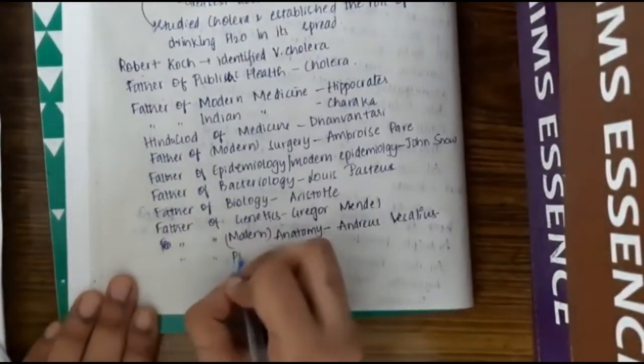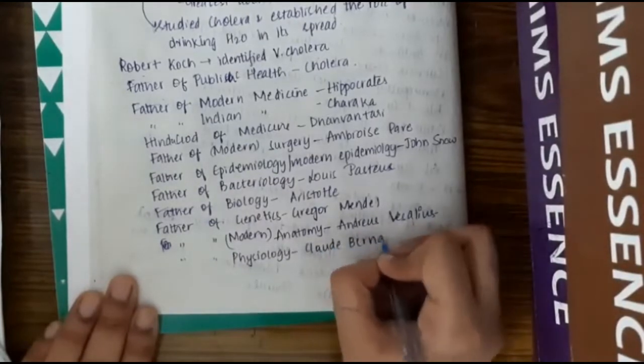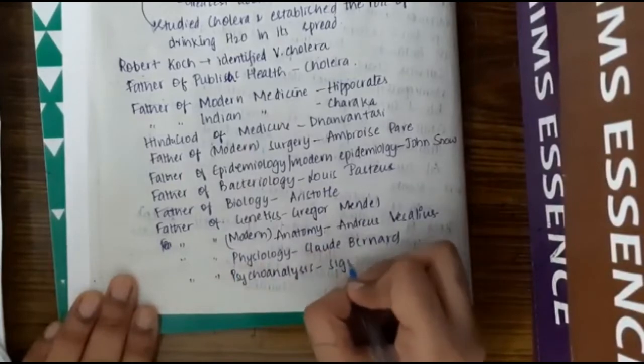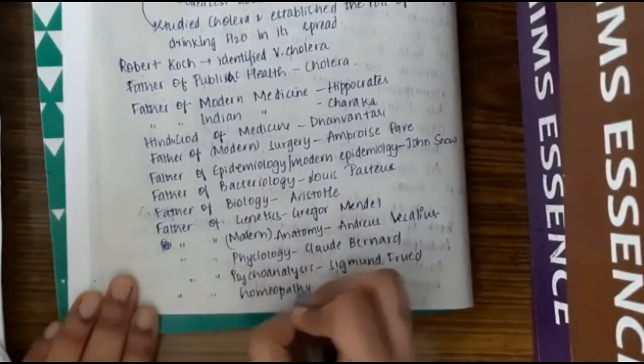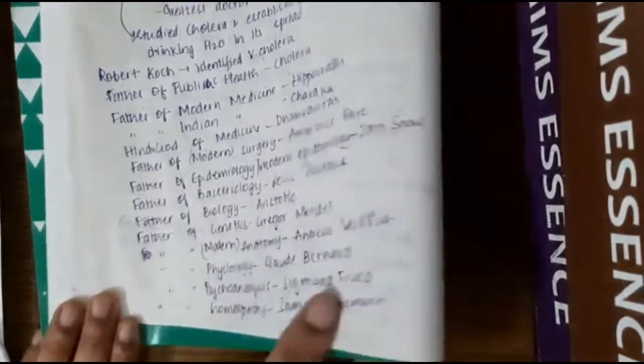Father of physiology, Claude Bernard. Father of psychoanalysis is Sigmund Freud. Father of homeopathy is Samuel Hahnemann. So these are the fathers of medicine.